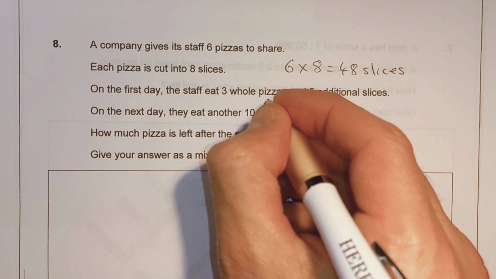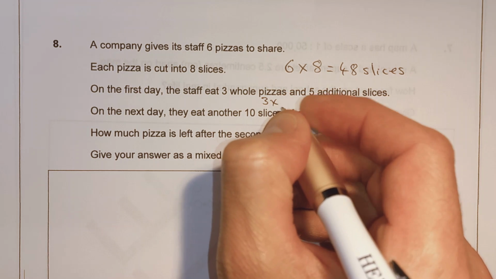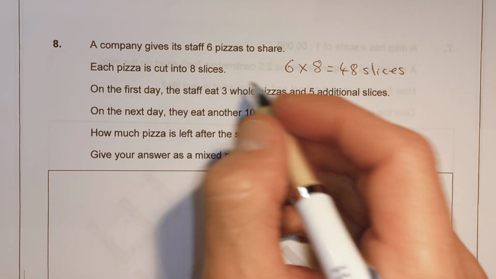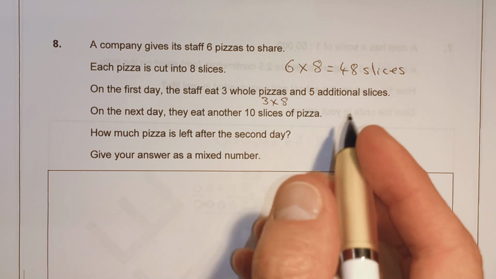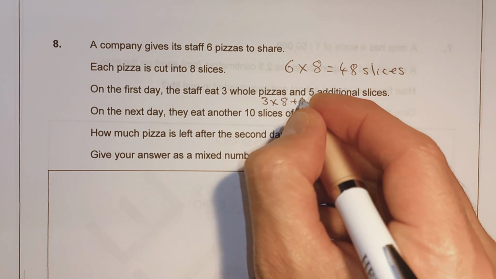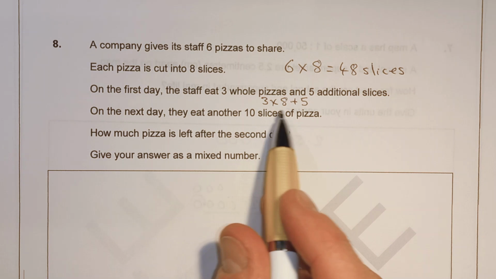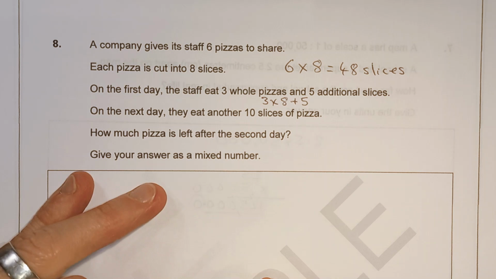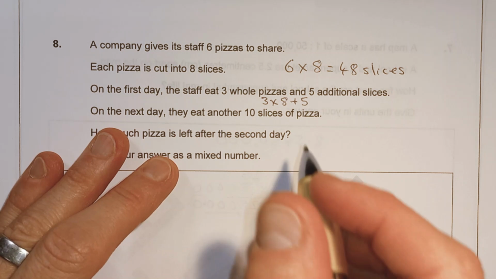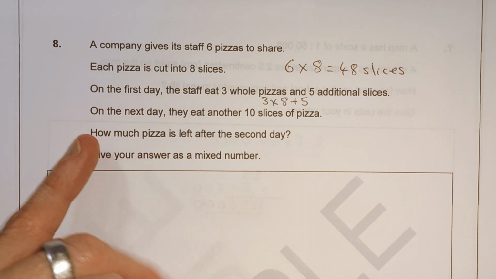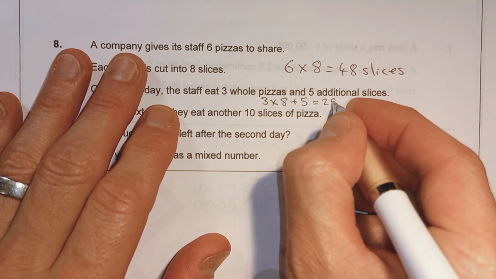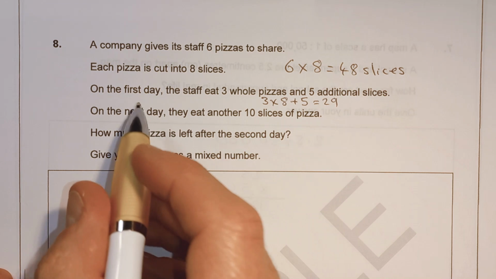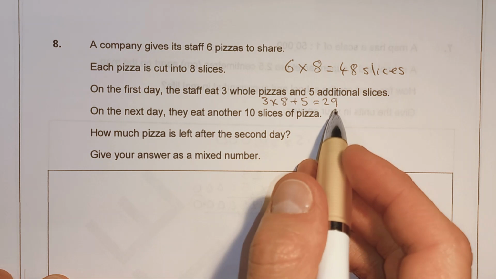So on the first day, the staff eat 3 whole pizzas. So that's going to be 3 times 8, because there's 8 slices in each pizza, and 5 additional slices. So then add 5. Well, 3 8s would have 8, 16, 24, plus 5, 25, 26, 27, 28, 29. Okay, so on the first day they're going to eat 29 slices.